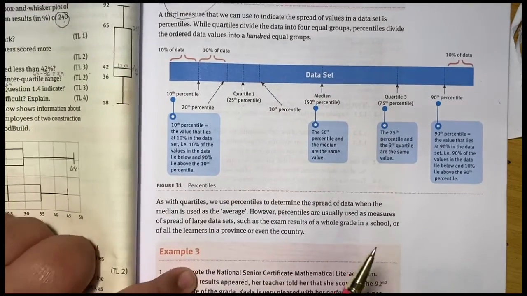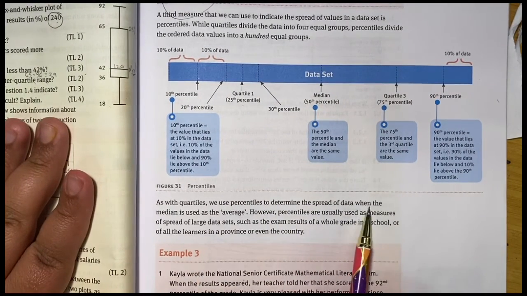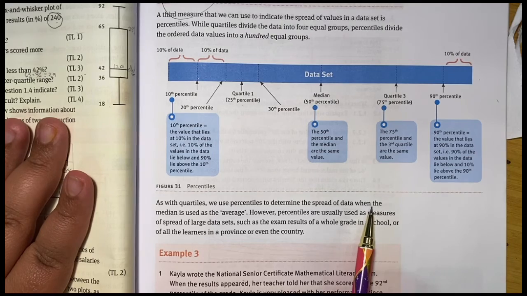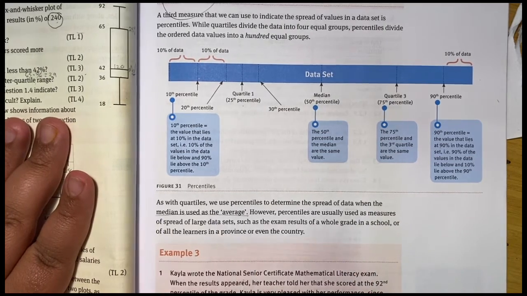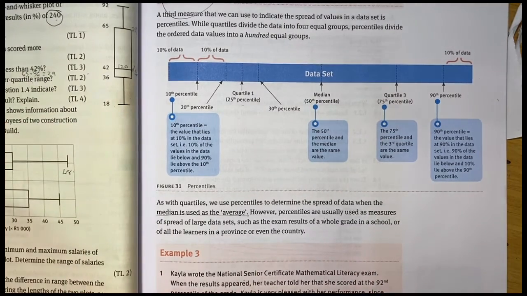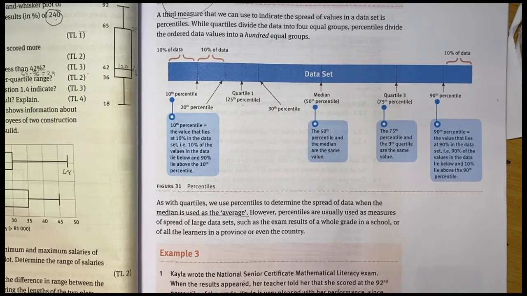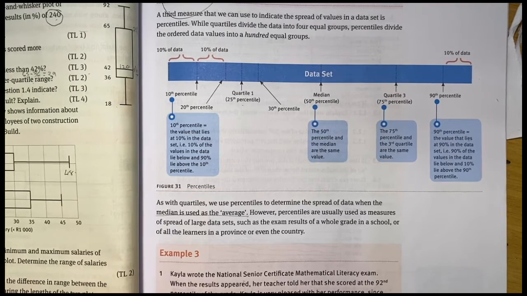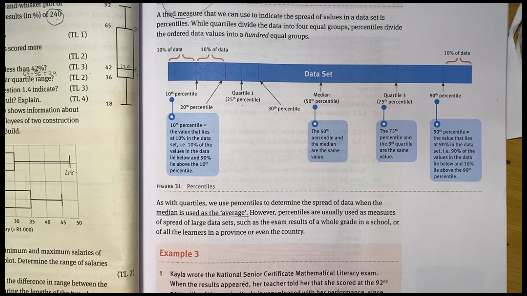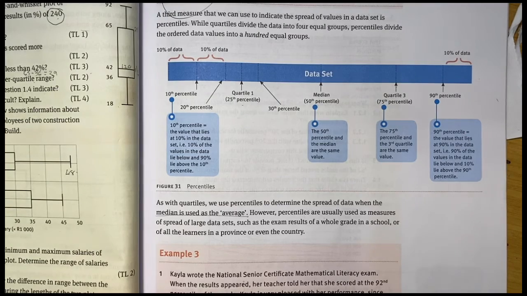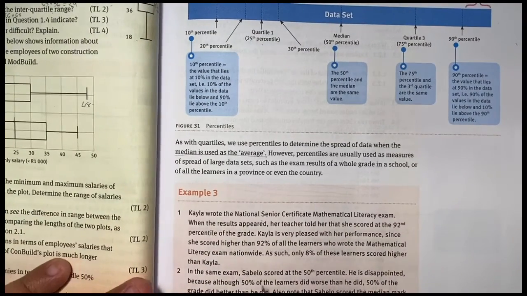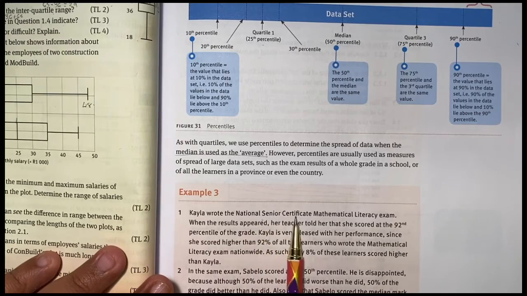As with quartiles, we use percentiles to determine the spread of data when the median is used as the average. So that's very important to note. Percentiles and quartiles are used when the median is used as an average, and the median is obviously then included in the data sets. However, percentiles are usually used as measures of large data sets. So, for example, the exam results of a whole grade in a school, or all the learners in a province, or even the country.